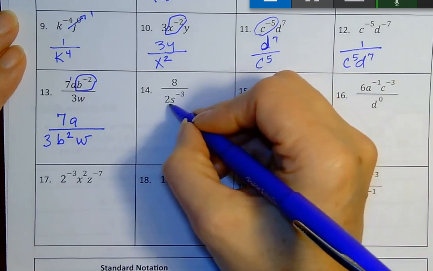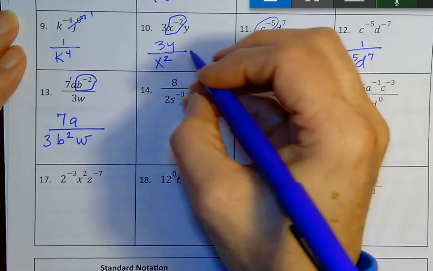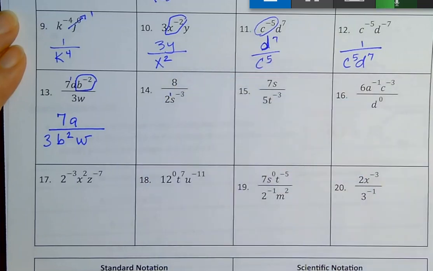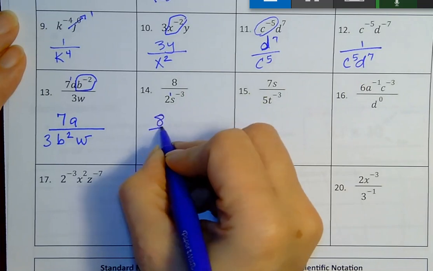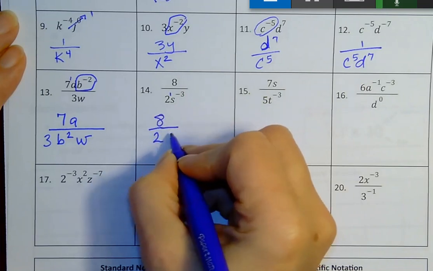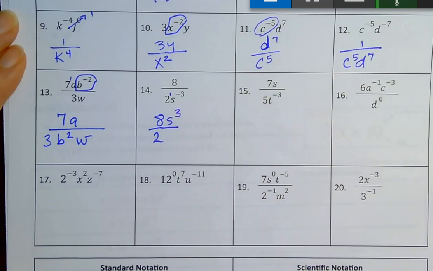All right. 8 over 2 times s to the negative 3. Be careful. Does that 2 have a negative exponent? Is the 2 moving up to the top? It is not, right? It has a positive 1. That 2 is happy where it is, so we're going to leave it where it is. So that means that I have 8 over 2, and I bring s to the negative 3 up into the numerator, and it becomes s to the positive 3.